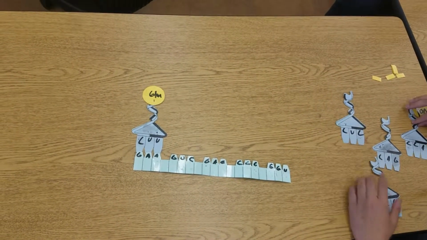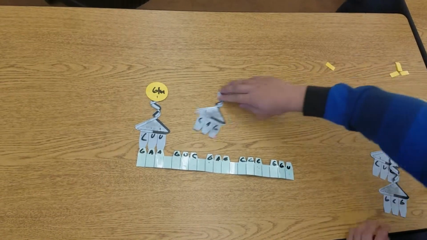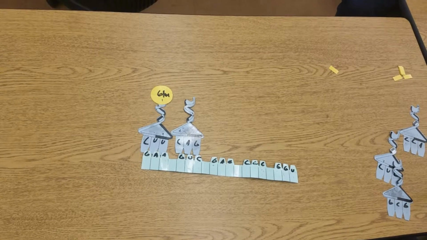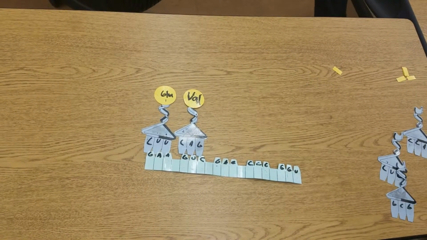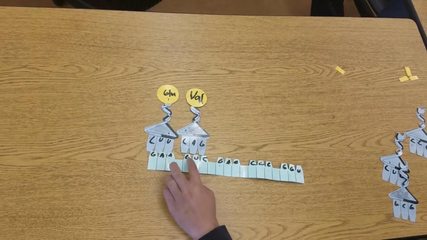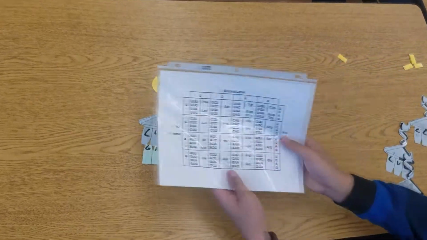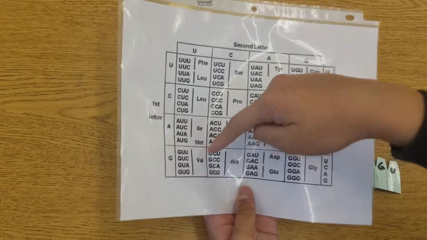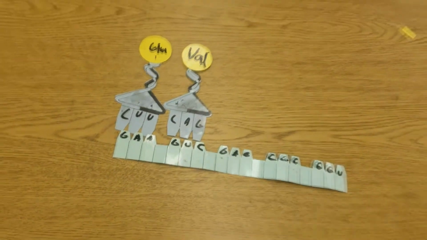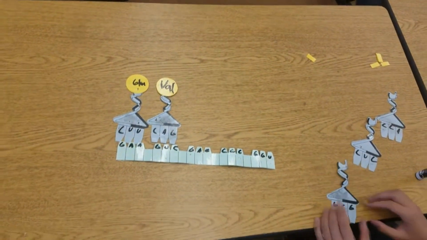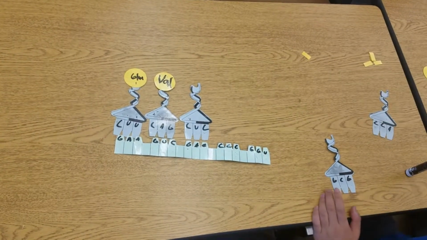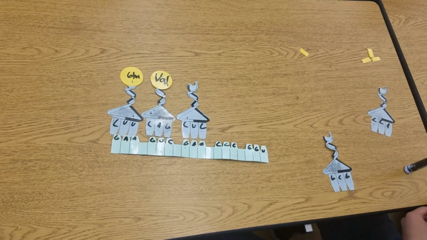The next one, which is GUC, corresponds with CAG. Since the mRNA is being read first, we see that GUC is corresponding to VAL. Again, to find this, we just look at the GUC, go to G, U, and C, which corresponds to VAL. We do this with the remaining tRNA to find their amino acids.